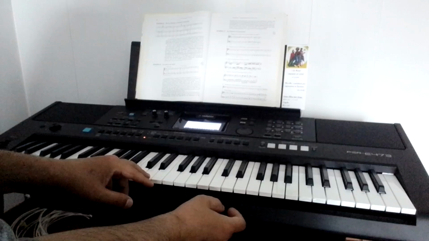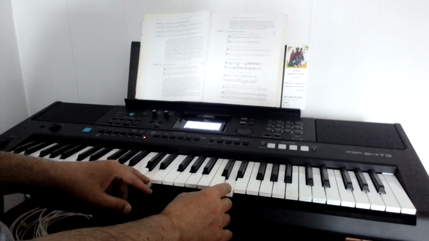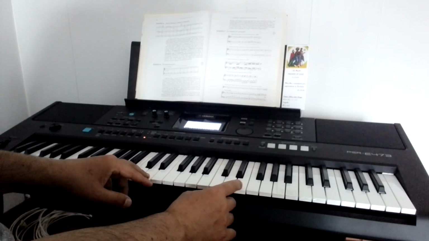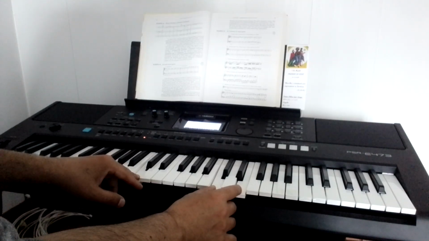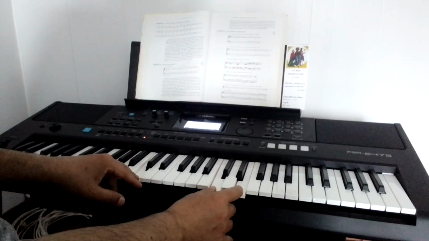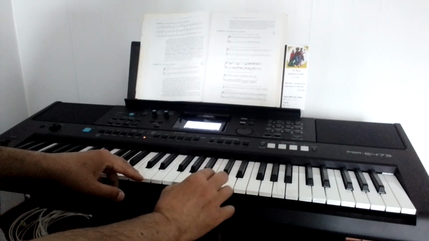with a D in the bass, your fifth in the bass, and then resolving from the D to E on your soprano, which is the third of C major, and C in the bass. Okay, let me just play it and just listen to it. So C to C.